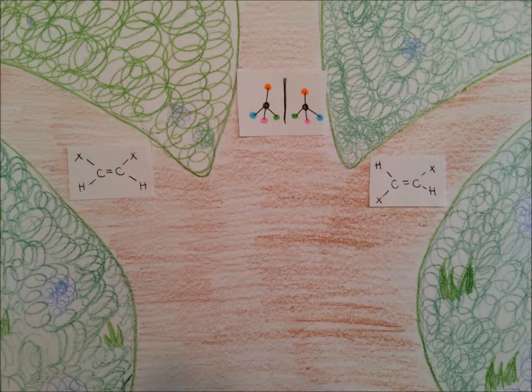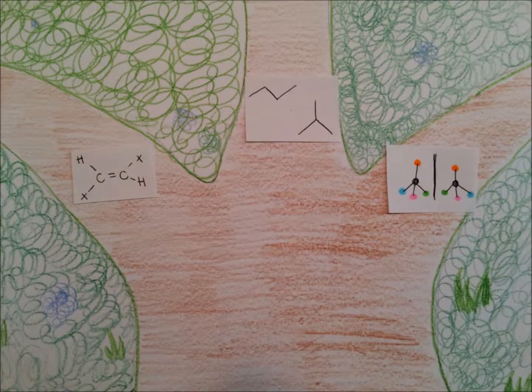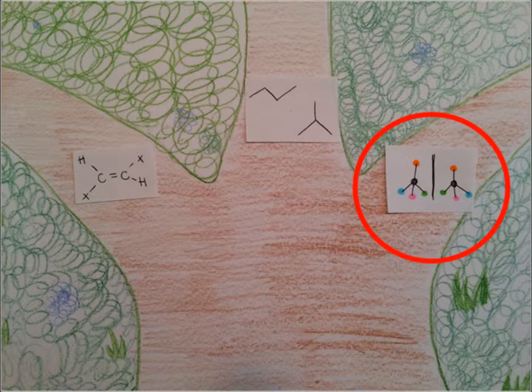The first path you need to take is the cis one. What path is this? Good job. The second path you have to take is the enantiomer one. What path is this? Good job.